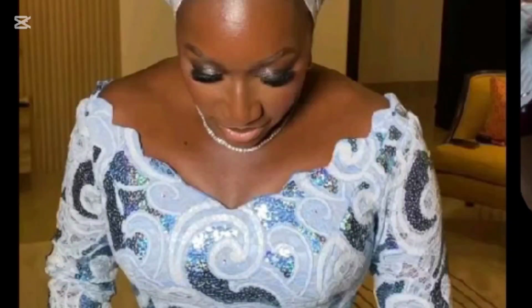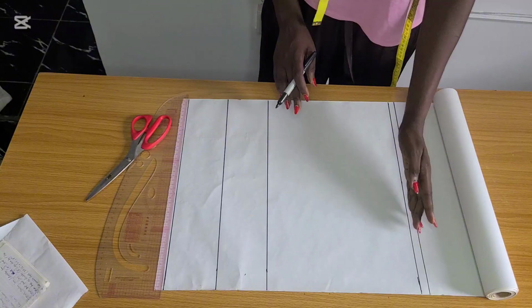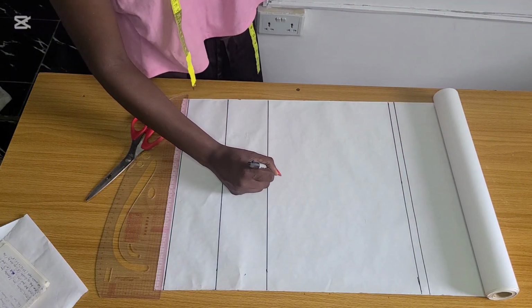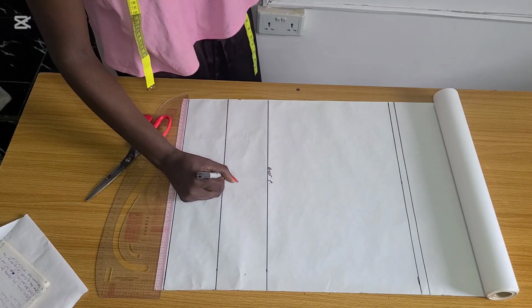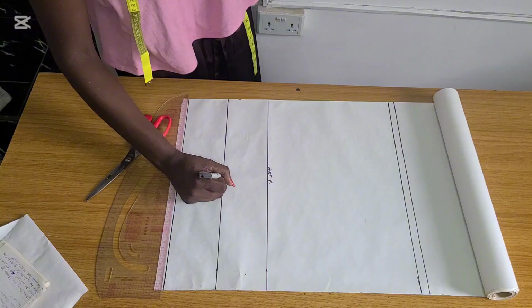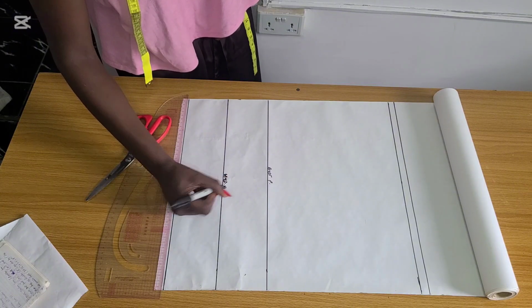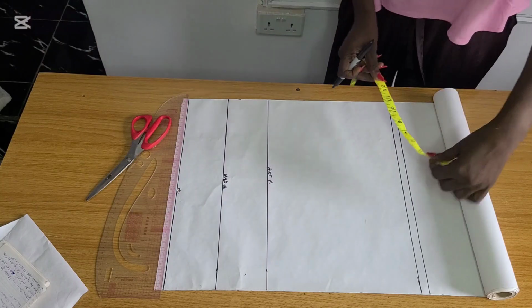In today's video we're going to be drafting this scalloping neckline. So we have our paper ready, we have our shoulder line, also the bust line, the half length, the under bust. I'm marking out the bust points and the under bust point, because this is going to be a padded bustier. And lastly, we have our waistline.